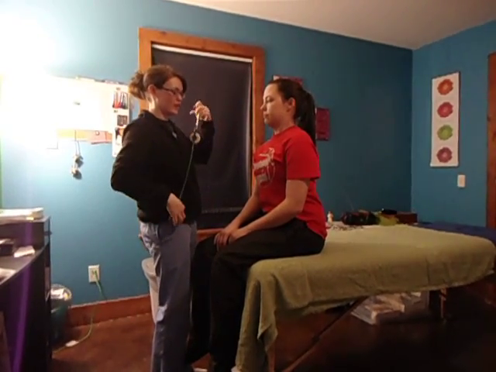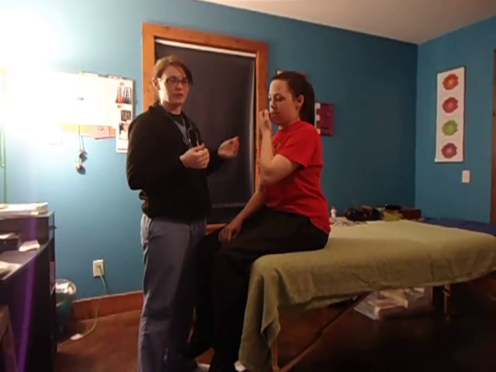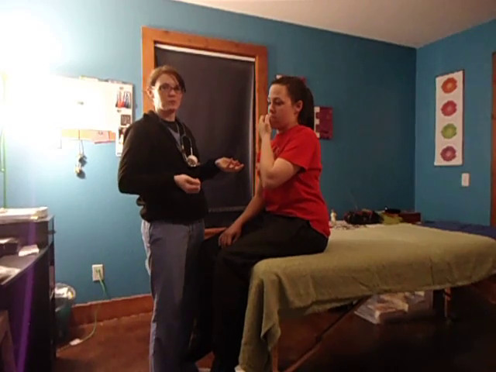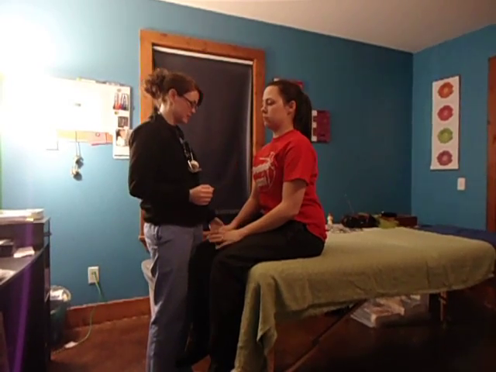So, listen to your apical pulse, count for a minute. While listening, I'll notice if it's a regular rhythm and how strong the beat is, and then if I hear any abnormalities, to be able to further assess that.